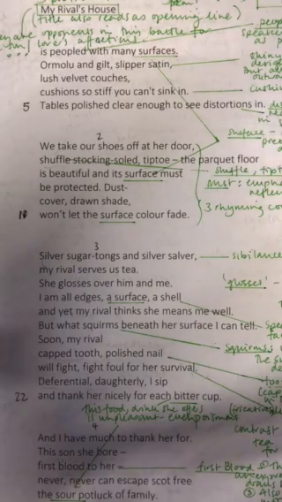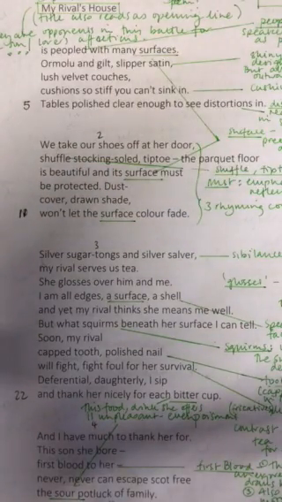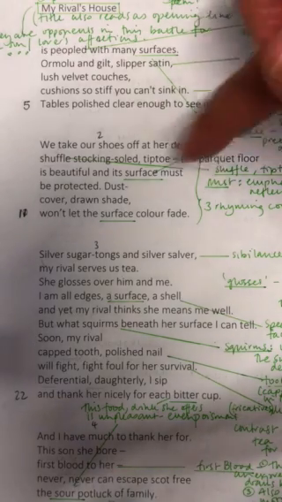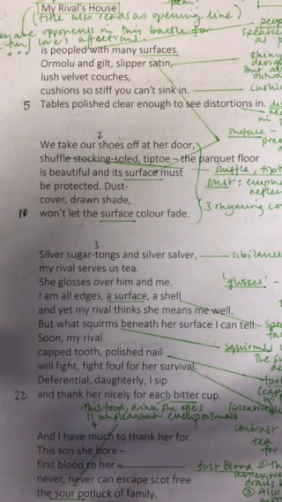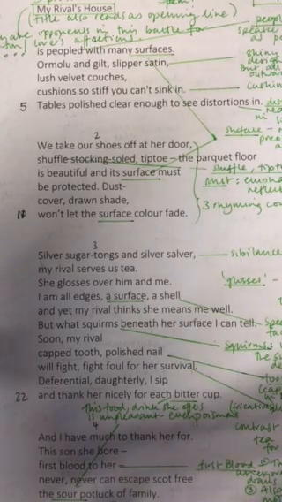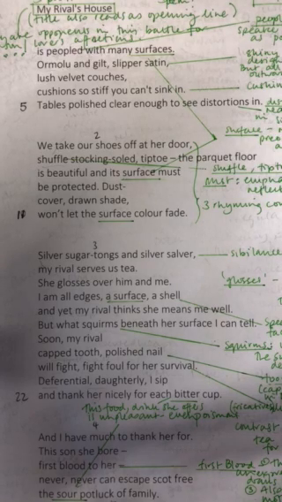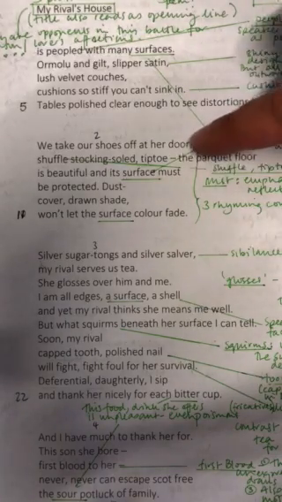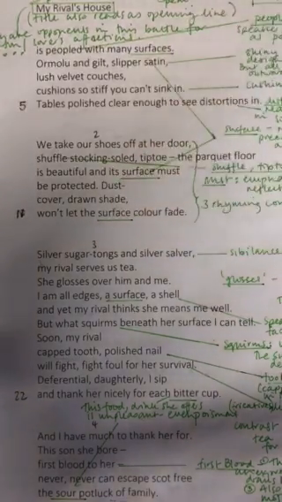Everybody has to shuffle in, tiptoe. What do those actions suggest? Maybe dragging one's feet, reluctant, feeling a bit awkward, tiptoe, being timid. So this is not a welcoming place. Its surface must be protected. That idea about must is very emphatic, isn't it? Sounds like an order reflecting the mother-in-law's personality as well. 3 rhyming couplets: door, floor; must, dust; shade, fade, kind of giving it a fairly humorous tone.